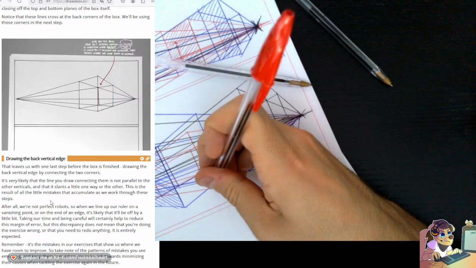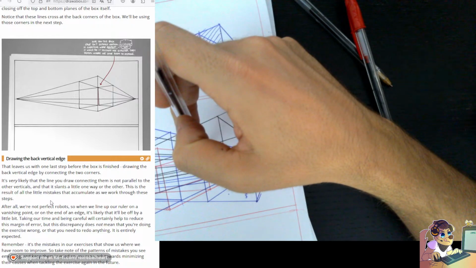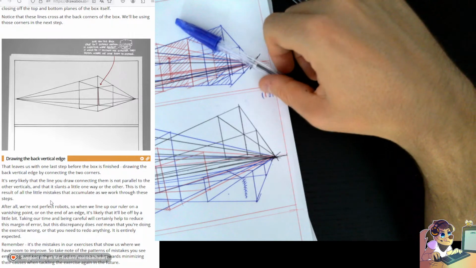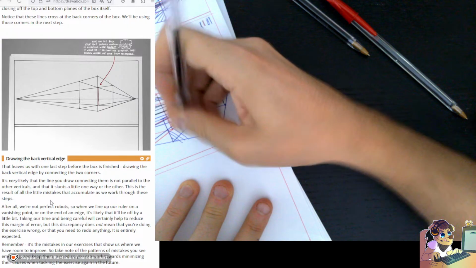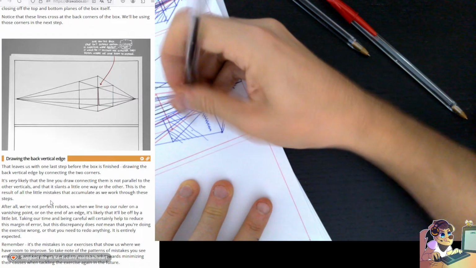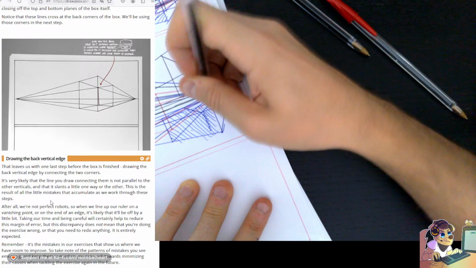Then I got this red one, which is mostly being blocked by my big blue one. And then my blue and my black one are pretty independent of each other. And my black one over here.